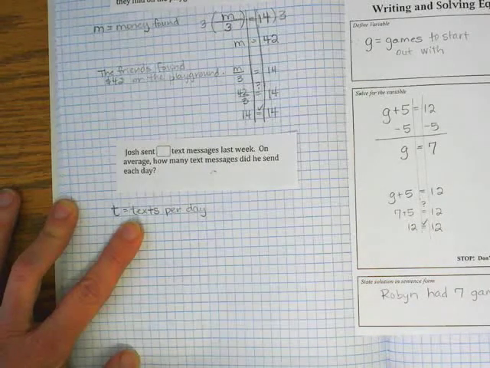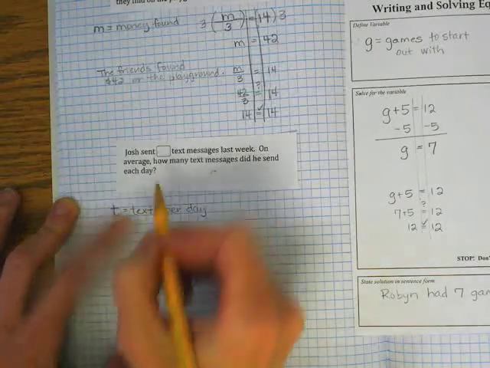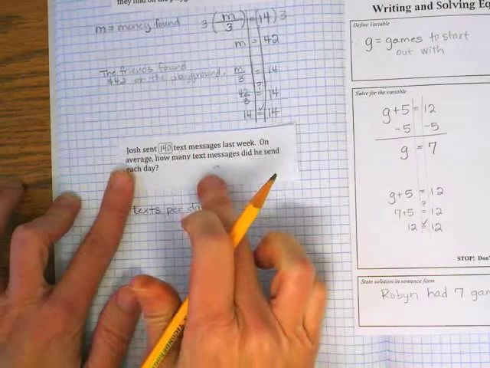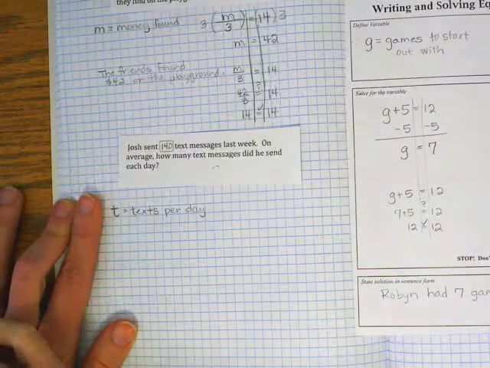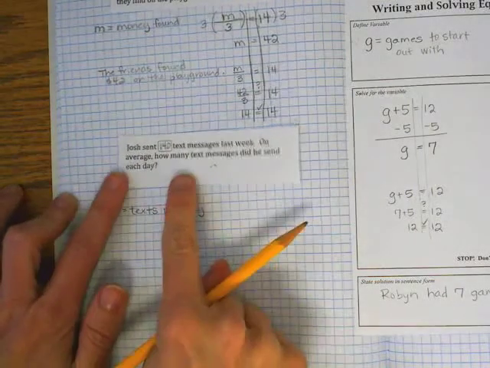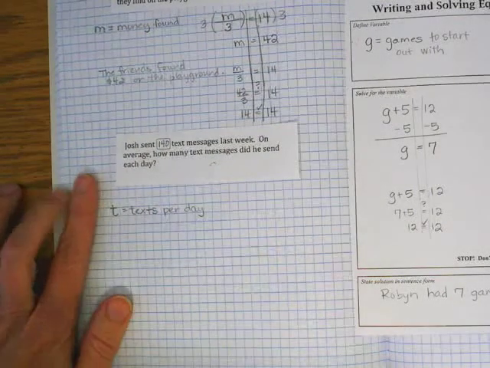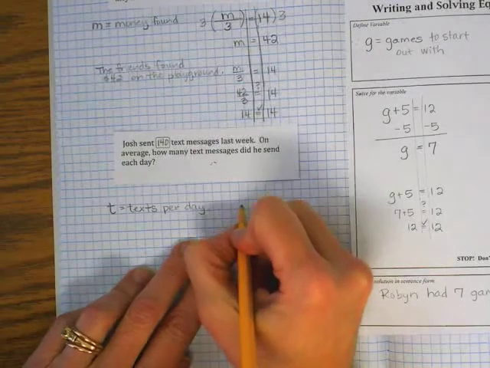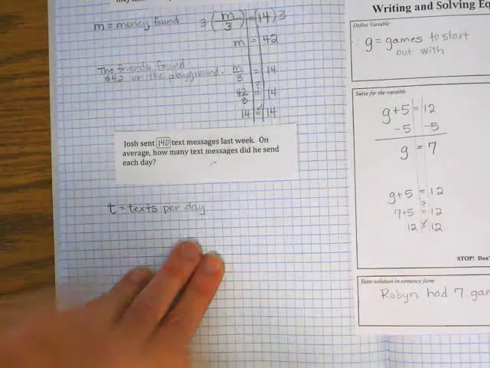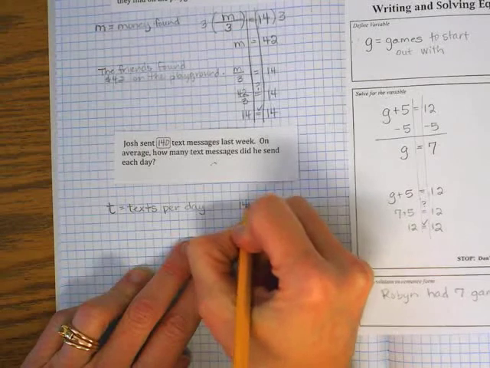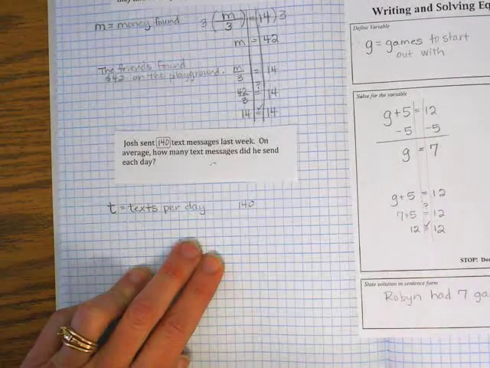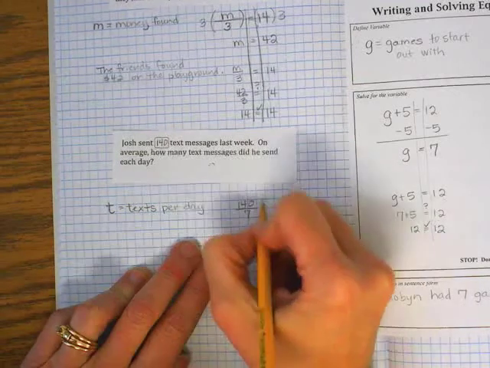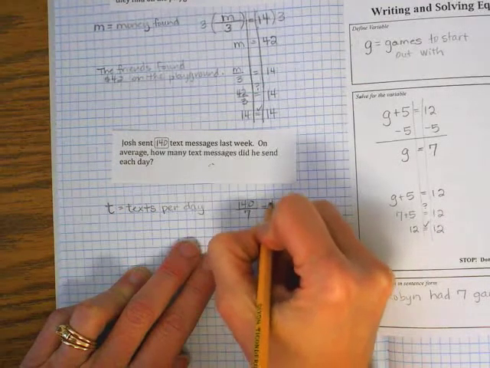So now we're going to write an equation. Josh sent 140 text messages last week. So write that into the word problem slip. On average, how many text messages did he send each day? Well, one way to think about this is to say that he sent 140 text messages divided by 7 would equal the number of texts that he sent.